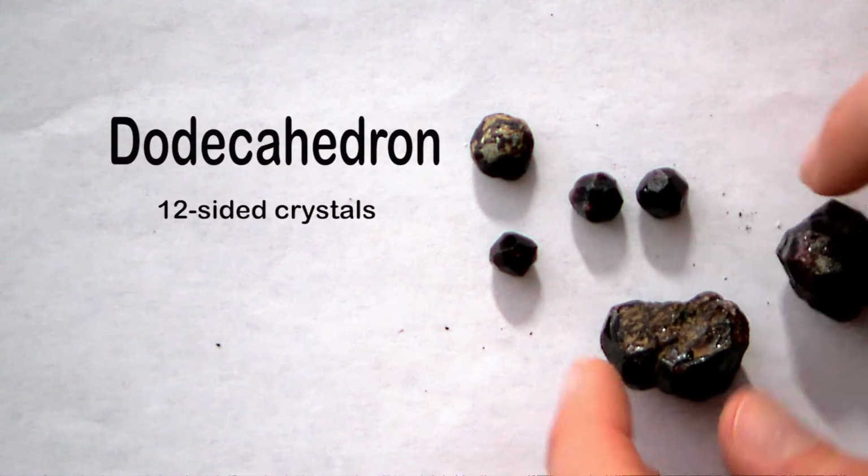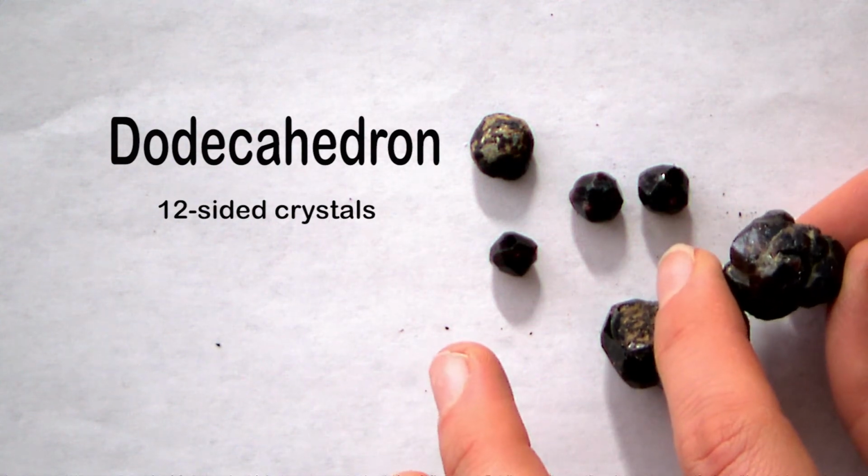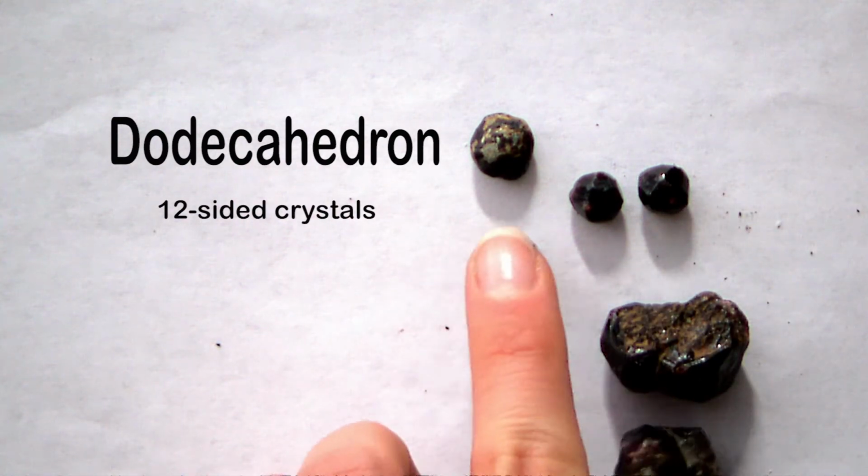Sometimes you can see very nicely these crystal faces. Other times they're much more obscured. But nevertheless, these are 12-sided crystals.